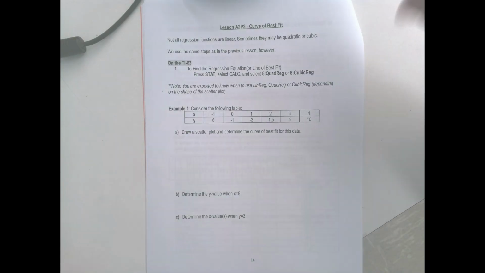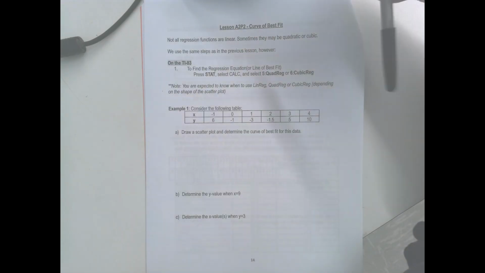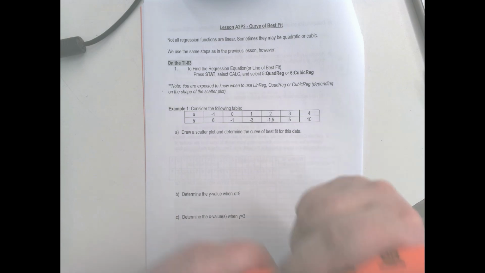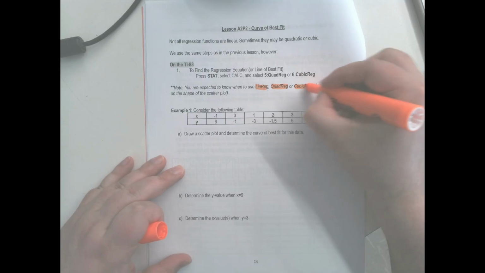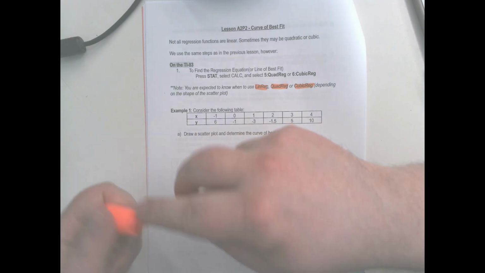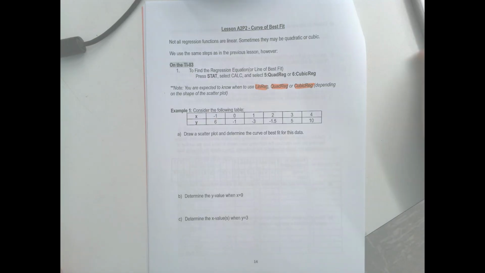So basically the process of this is going to be the exact same thing, but the point is, based on whatever the shape of the data looks like, given whatever your table is, you should be able to tell whether the shape is linear, quadratic, or cubic. Linear is something that we've been working on since grade 9, maybe even before that. Quadratic was a grade 11 concept, so you should know what a quadratic equation looks like. And then cubic is the new one that we are learning this year. And it has that funky looking S shape. So kind of look out for that.